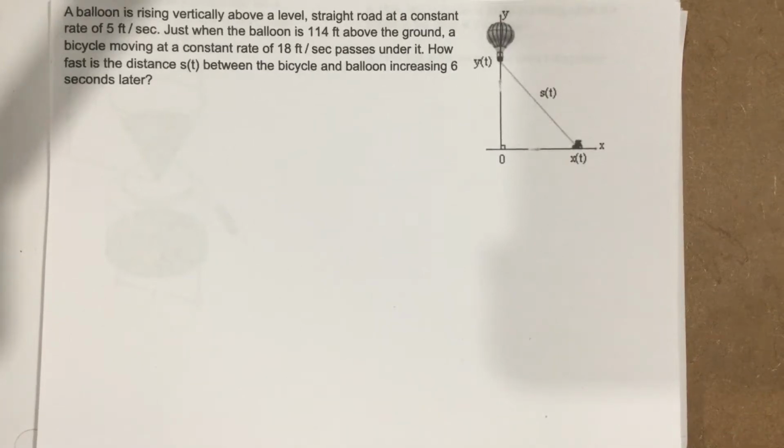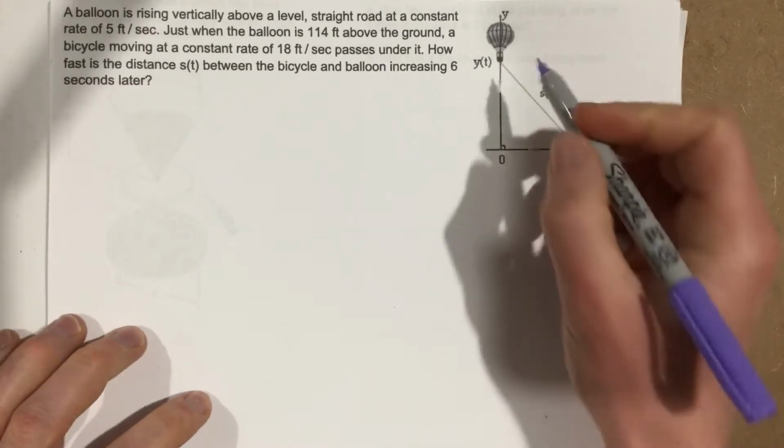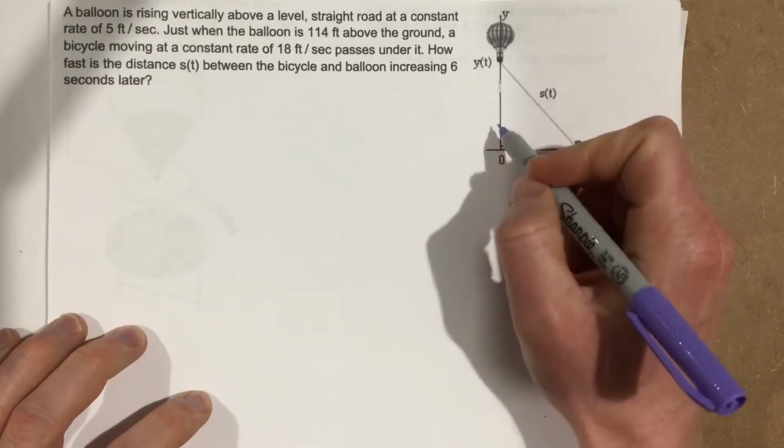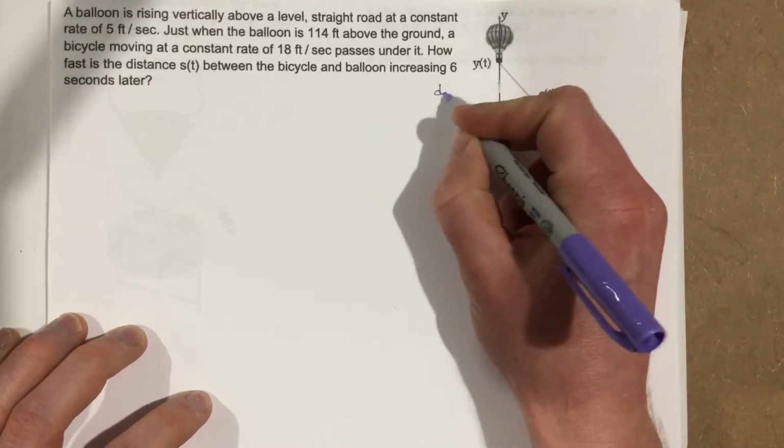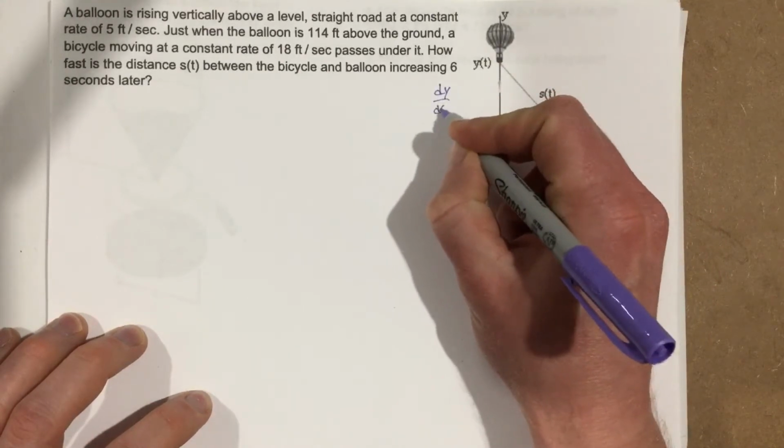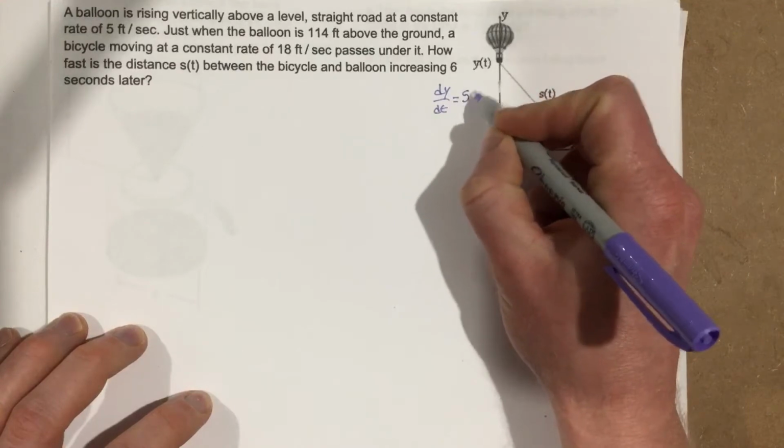This is problem number 8 from section 310. In this problem it says a balloon is rising vertically above a level straight road at a constant rate of 5 feet per second. So this y of t, or this dy over dt here, they're saying is 5 feet per second.